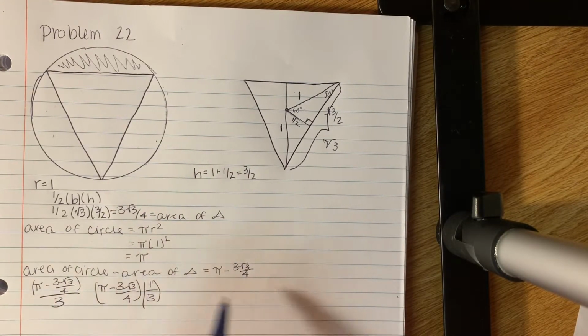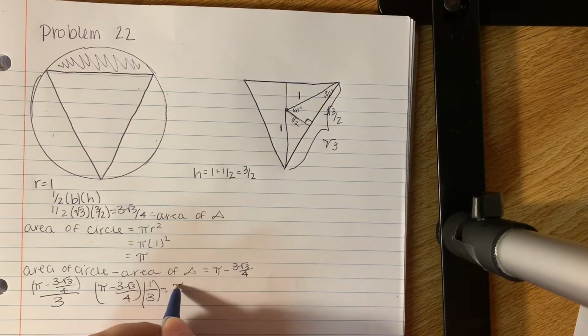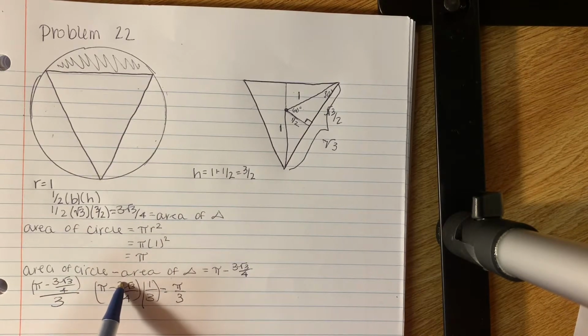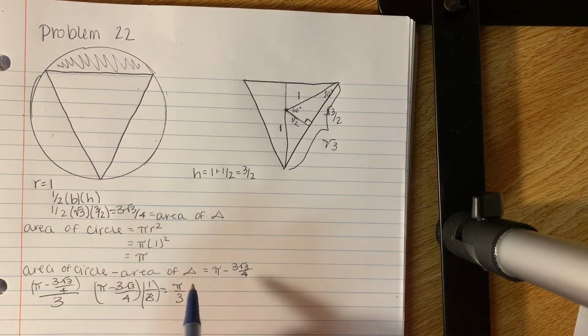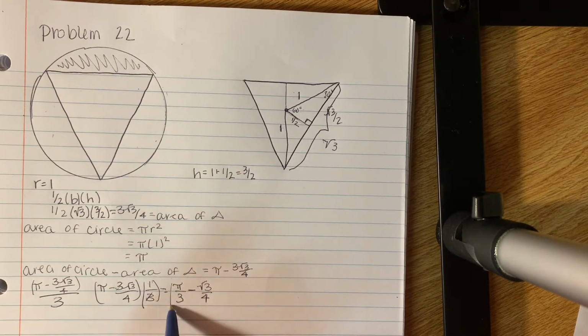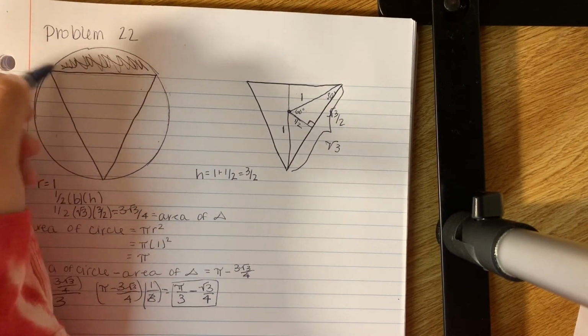So now we're just going to multiply each term. So pi times 1/3 is just going to give us pi over 3. And 3 times the square root of 3 over 4 times 1/3, the 3's are going to cancel out, which will leave us with minus the square root of 3 over 4. And that right there is the area of this sector right here, which means that's your answer.